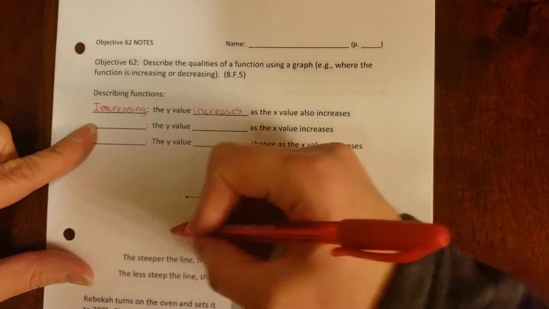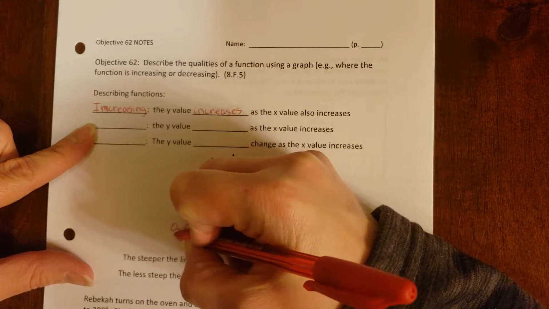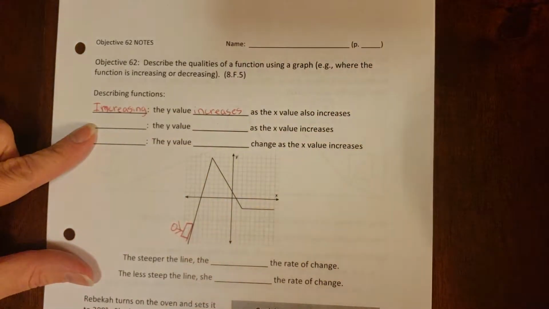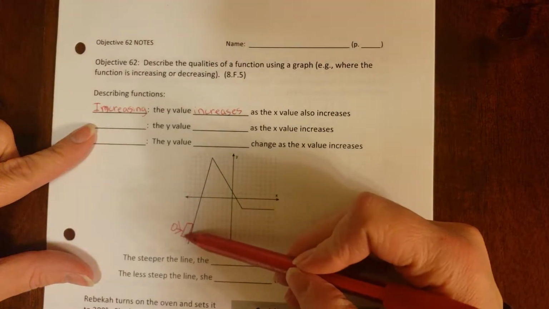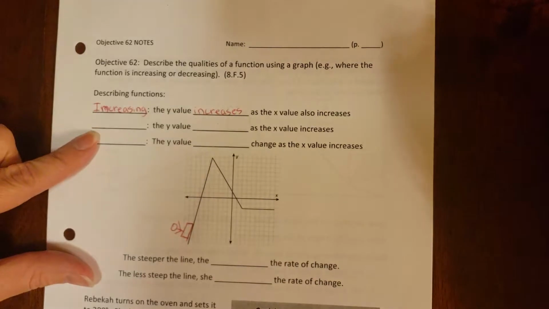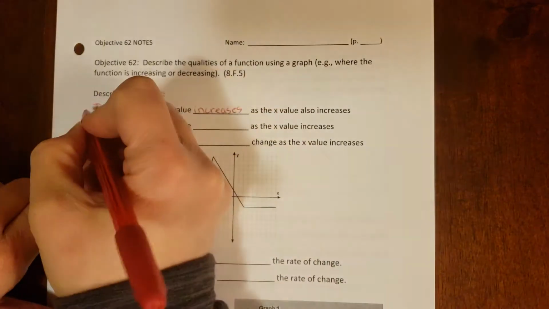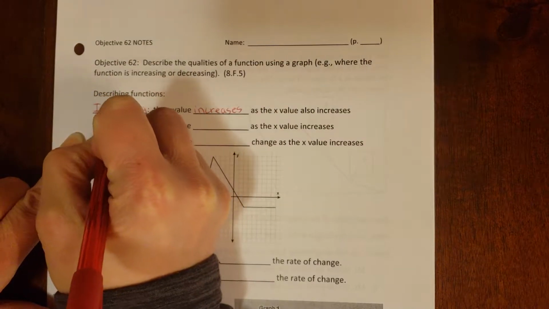I like to think of myself in a little roller coaster car. Always put your hands up on a roller coaster ride. And so this guy is going up a hill. He is increasing his altitude. So increasing is this. The opposite of that is decreasing.